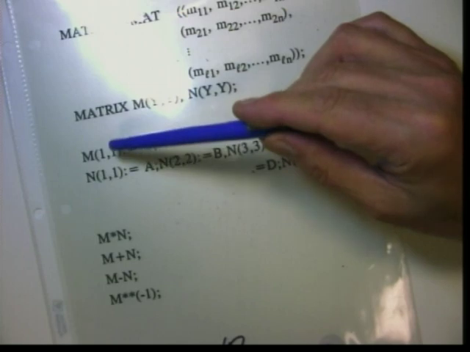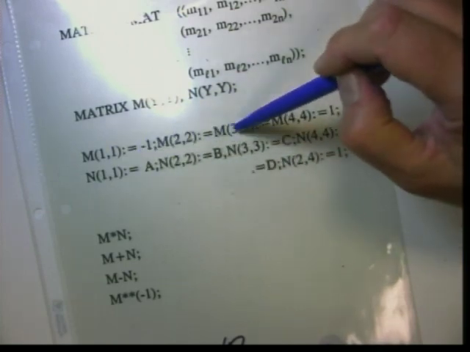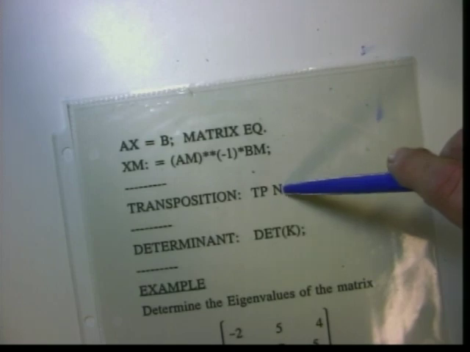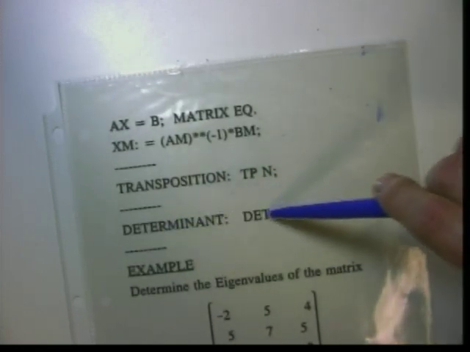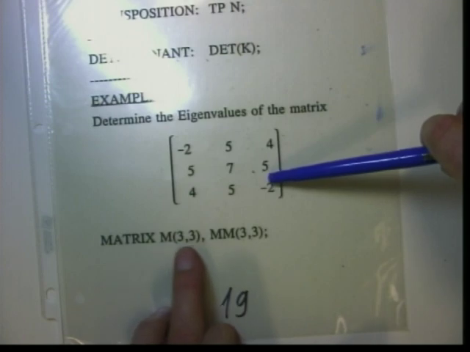Then we can assign the values: M11 equals -1, M22, M33, M44 equals 1, and so on. There are, of course, operations like transposition, transpose TP of a matrix, or determinant DET of a matrix. For example, determine the eigenvalues of this matrix. So we write matrix M33, and we will get the eigenvalues of this matrix.